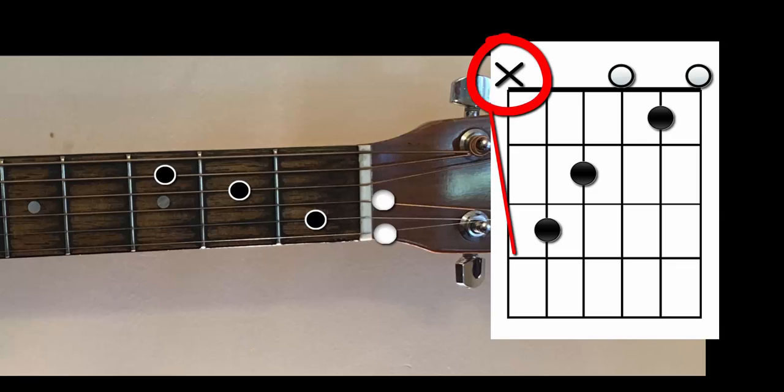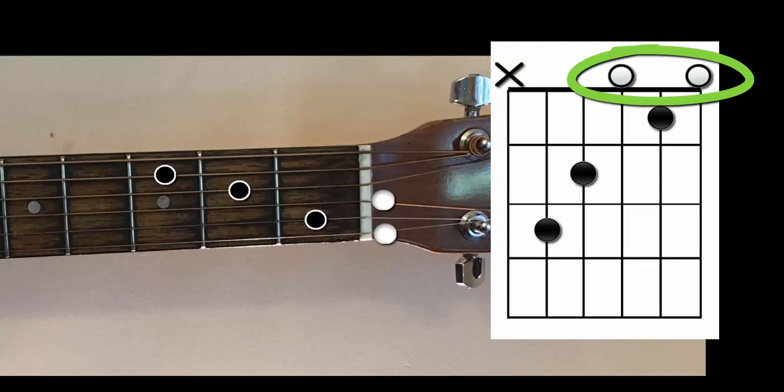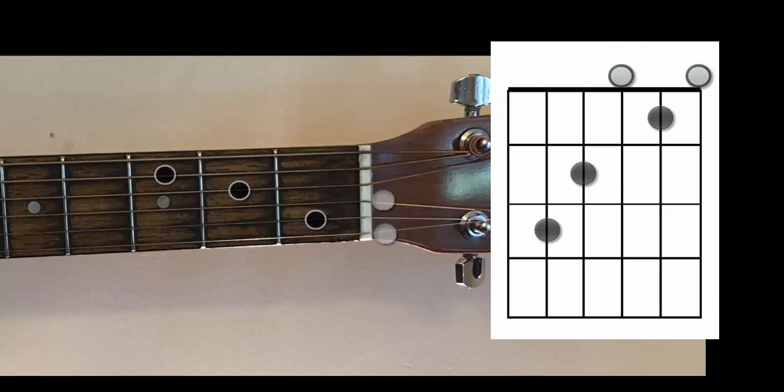Notice that it's X'd out, which means you do not play that string, wherever the X is. These here are circled, so you do play them. So versus the X, which you don't play. So this is only a 5-note chord.